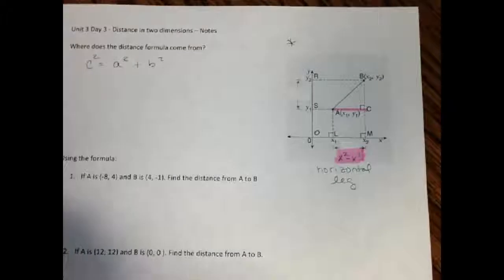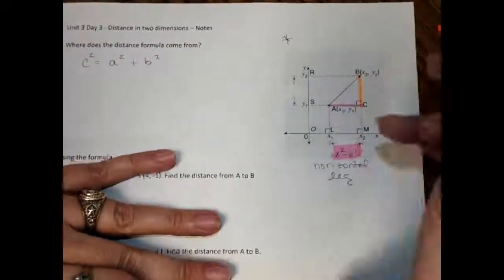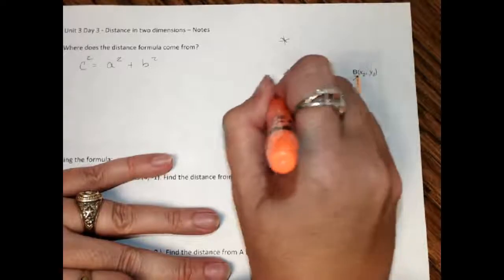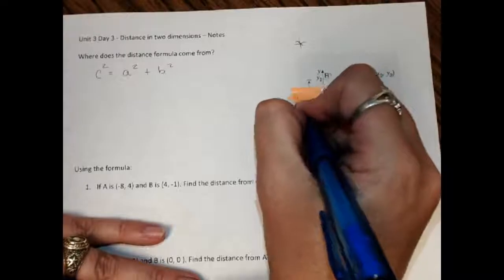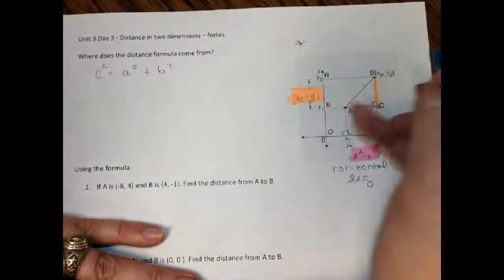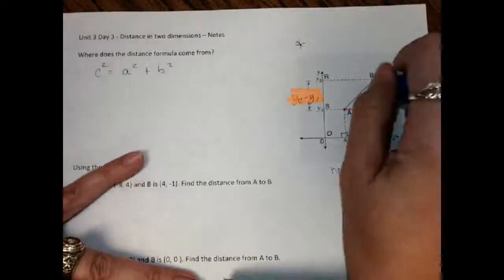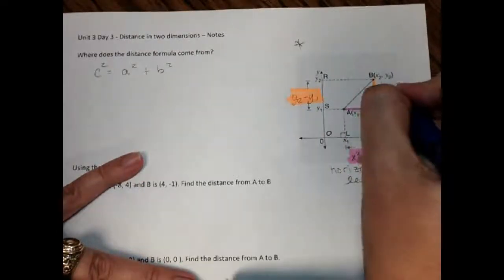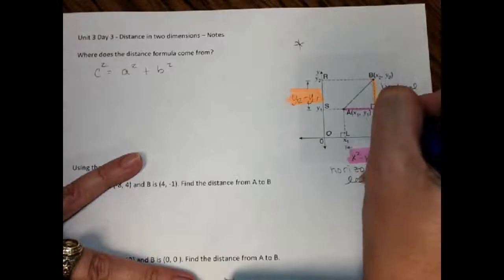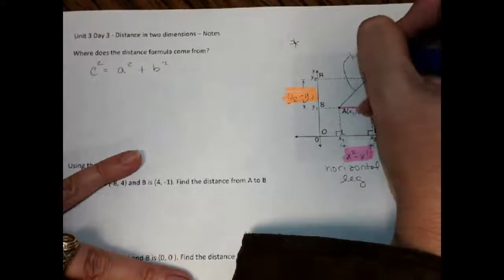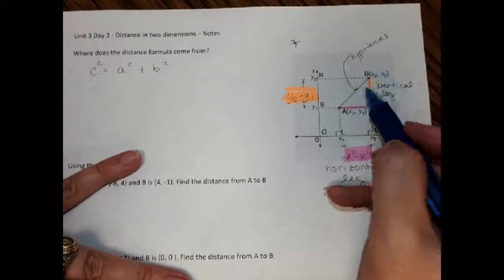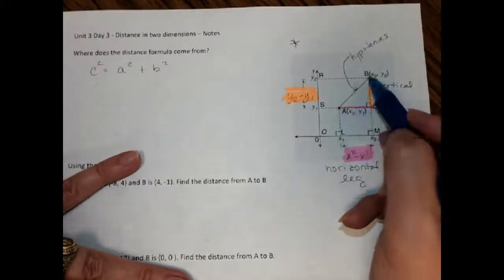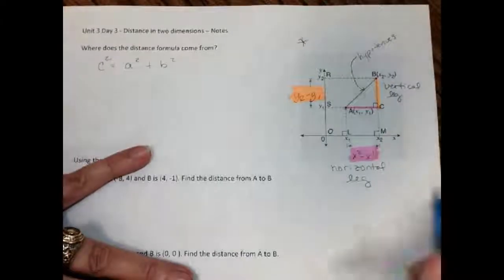This other part would be the vertical leg, and it would be how long this is right here. And this would be the top y minus this y. And this would be the vertical leg. And this side here is the hypotenuse. And this is the side we would be looking for if I'm trying to find the distance from A to B, or the length of AB. It's the hypotenuse of the triangle I'm really looking for.